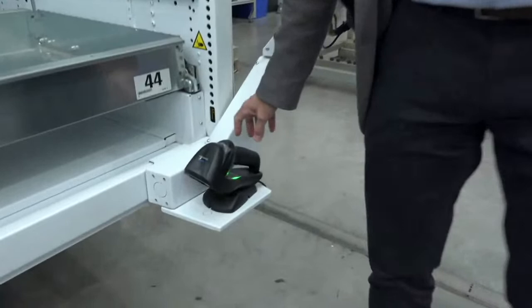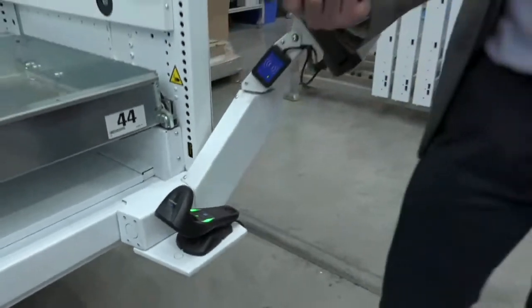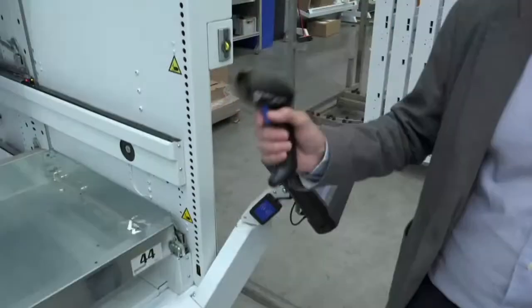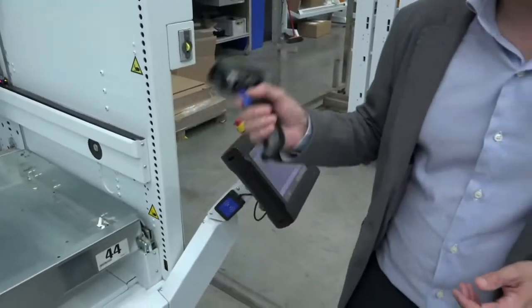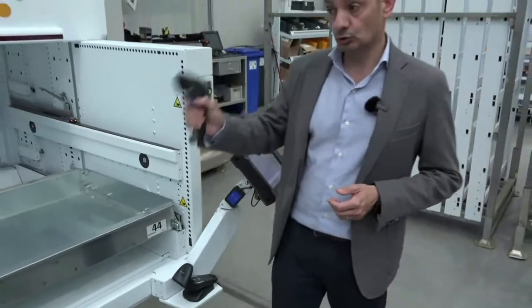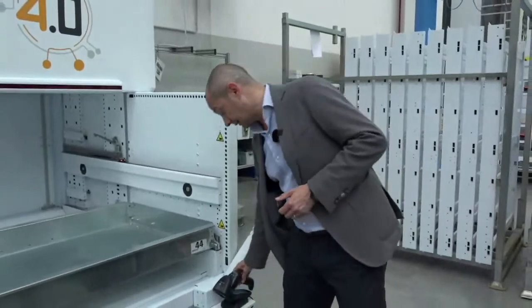Another option that we have here is a barcode reader. Barcode reader that can be both used to authenticate the operator and also to do picking and confirm the picking.